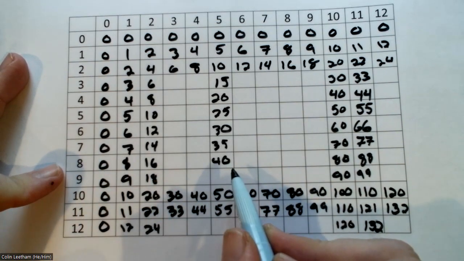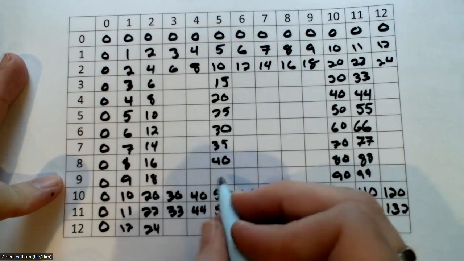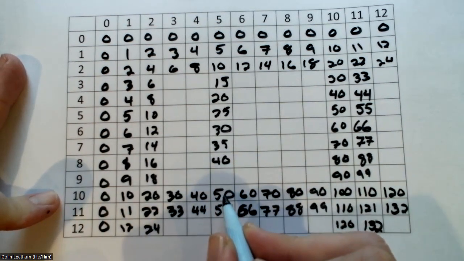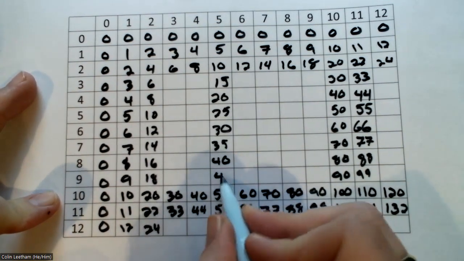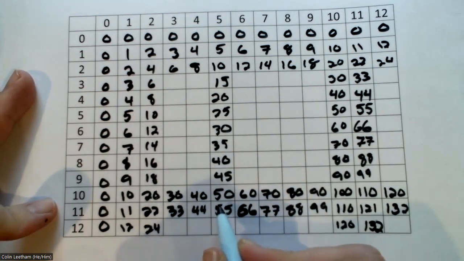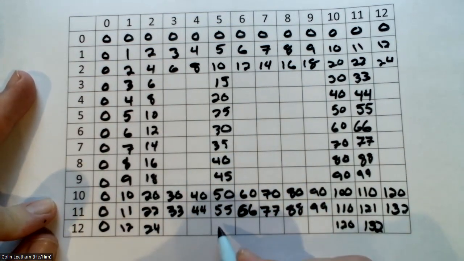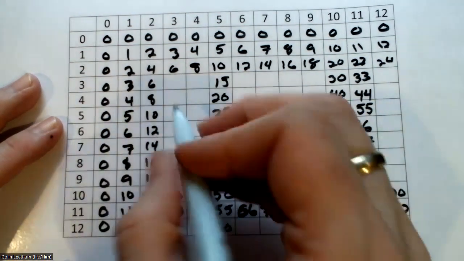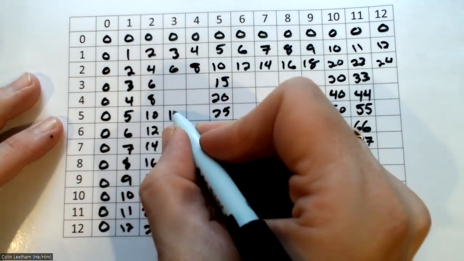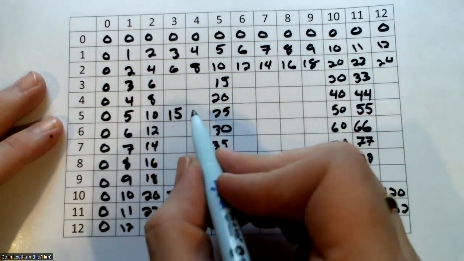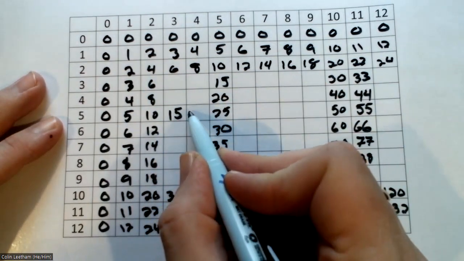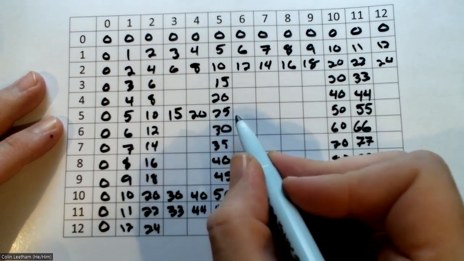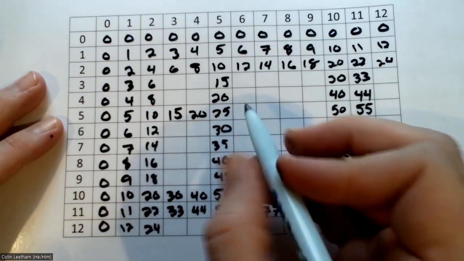So 8 times 5 is 40. 10 times 5, half of 10 is 5, so we've got 50. Half of 12 is 6, so that will be 60. So we've cut down the number of things that are kind of difficult to memorize down to a fairly reasonable number.